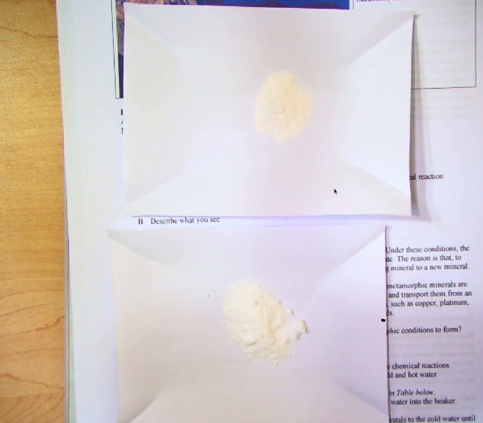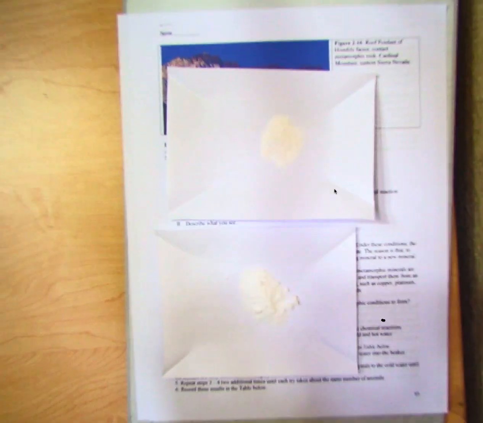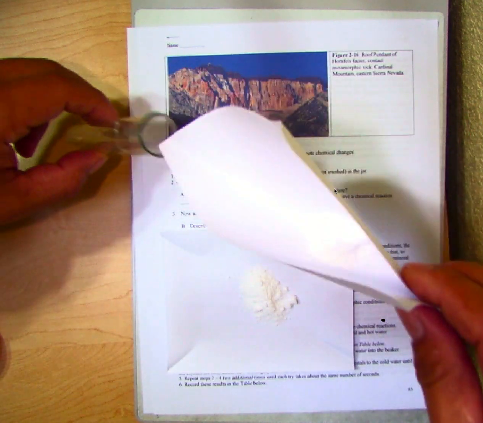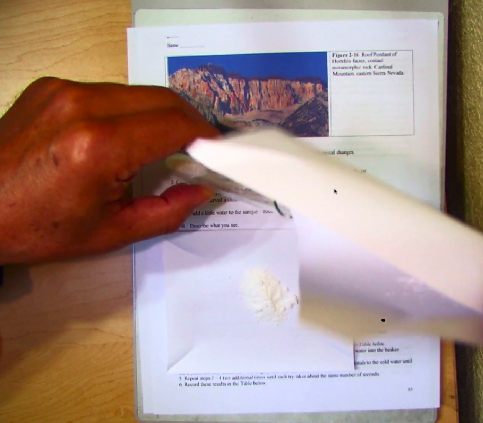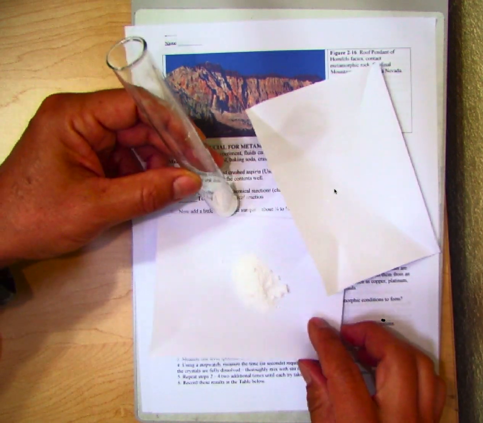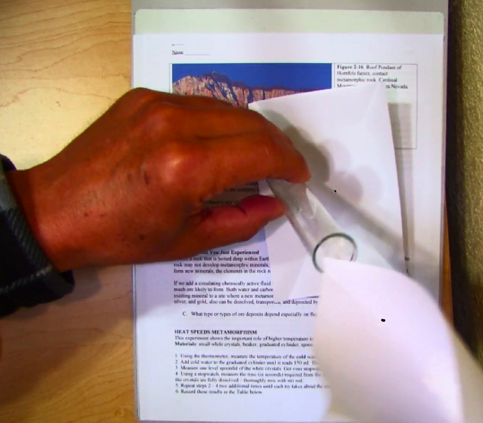Here I've ground up the aspirin and the baking soda. So now I'm going to put it in the test tube here and see what happens. I've made little boats out of paper here so I can get the material in there. So there's the aspirin in the test tube. Now we'll put the baking powder in here and see what happens.